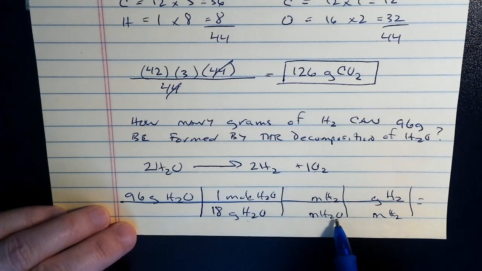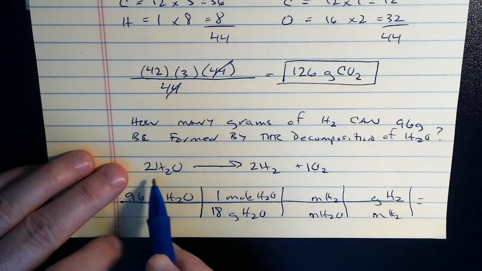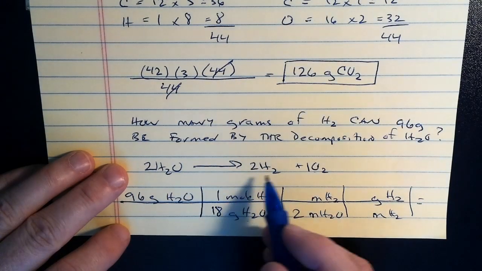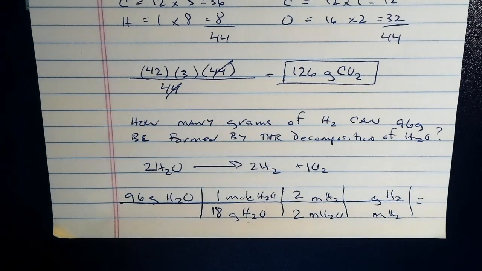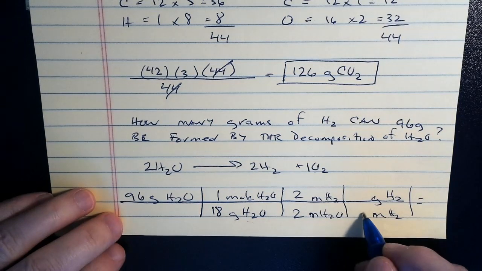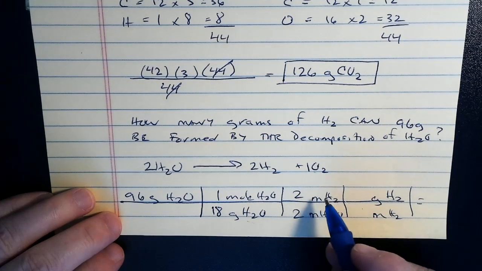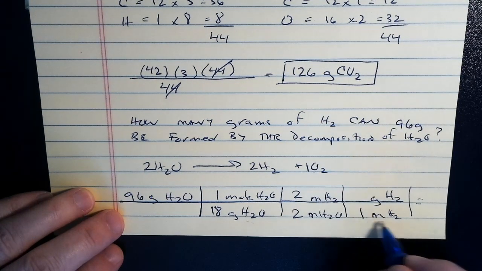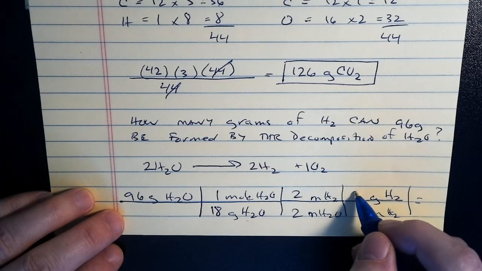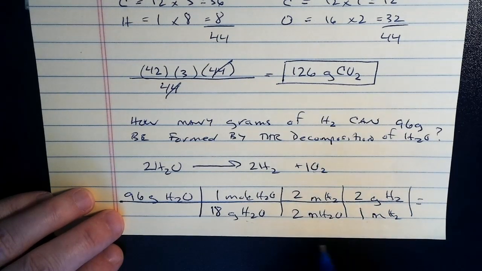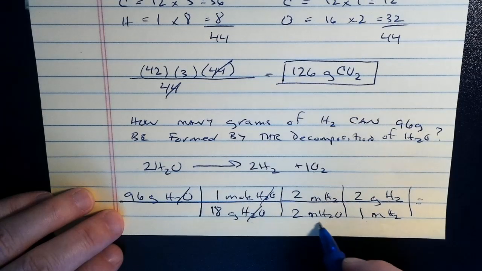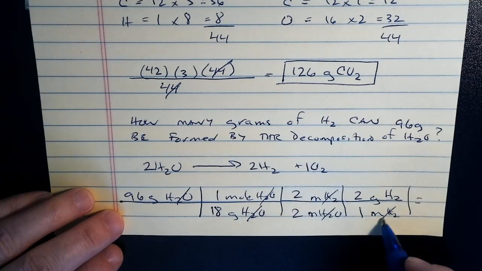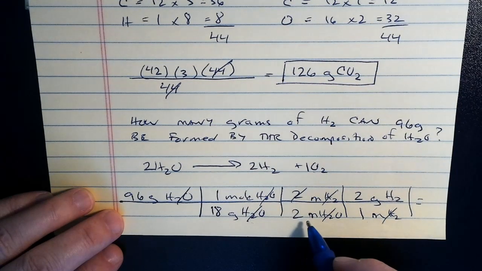And here we look at our balanced equation. Well, we got 2 parts of water going to create 2 parts of hydrogen. Well, that's nice. They're both going to cancel out. And then in moles B to mass B, we got 1 mole of hydrogen, and we got 2 grams of H2 there. So we can go ahead and cancel out our units, and we can cancel out these 2's right there.